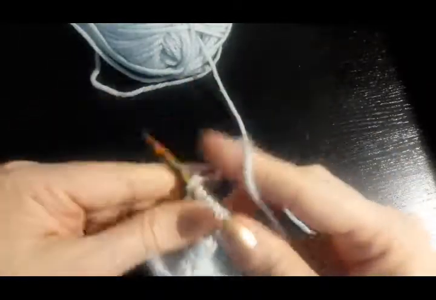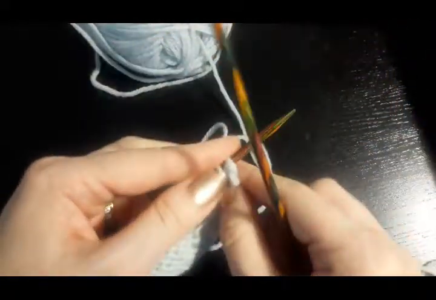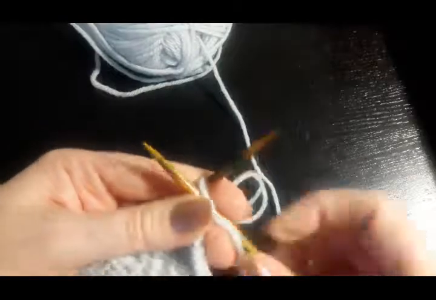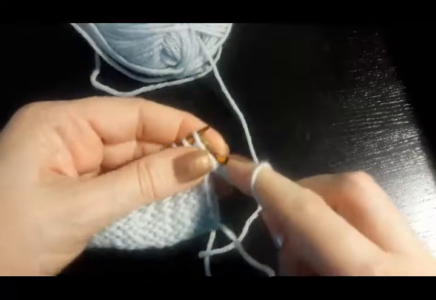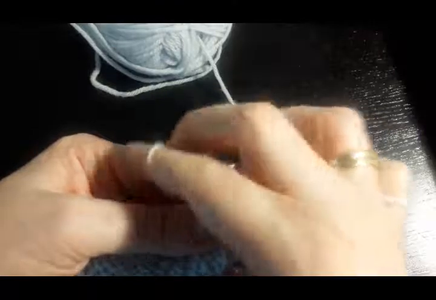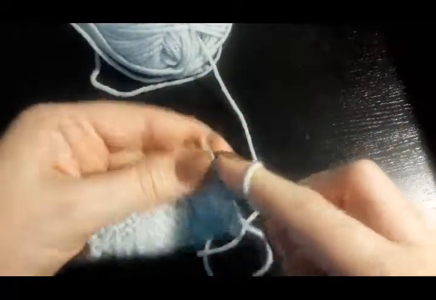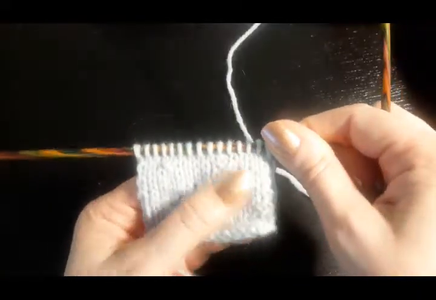And there's no standard terminology or even chart notation for these stitches, so they might be called any number of names. In The Principles of Knitting, they are called threaded stitches. There's the left and there's the right.